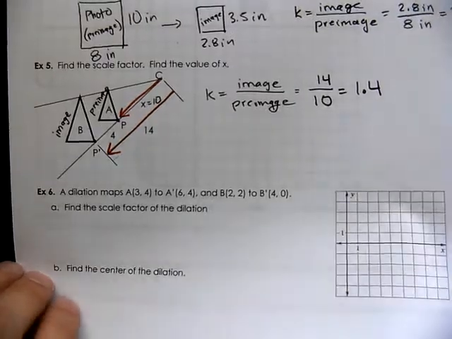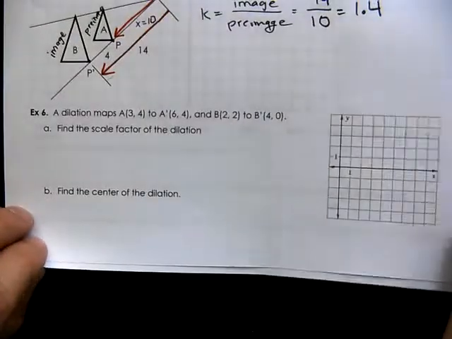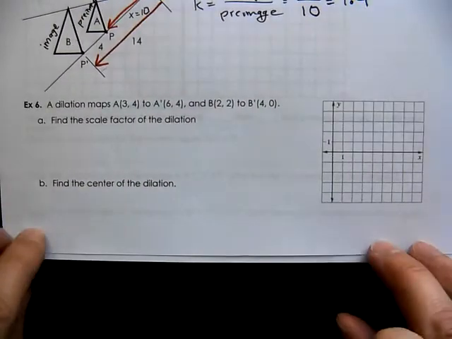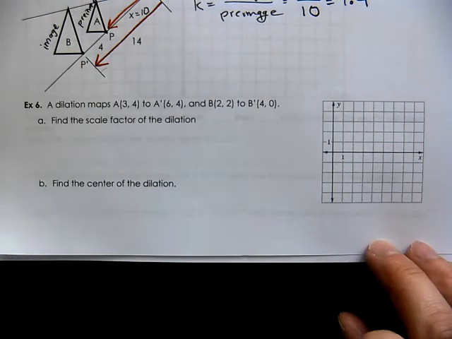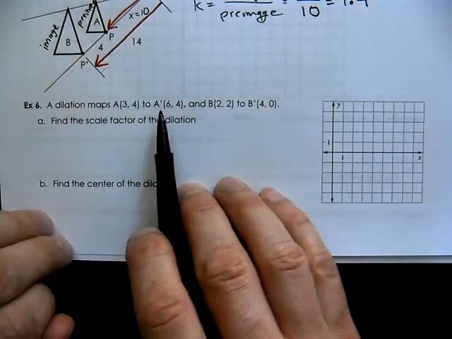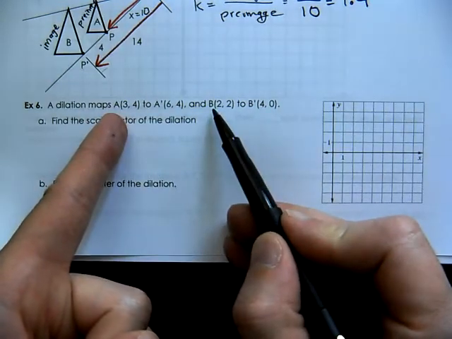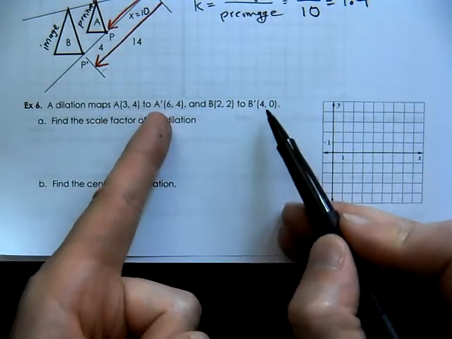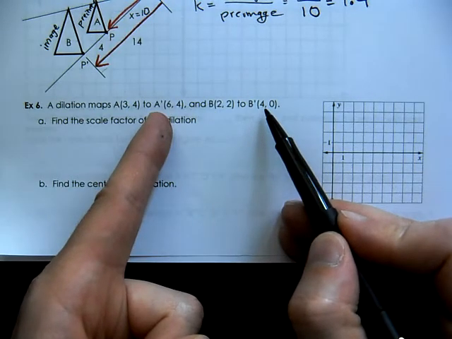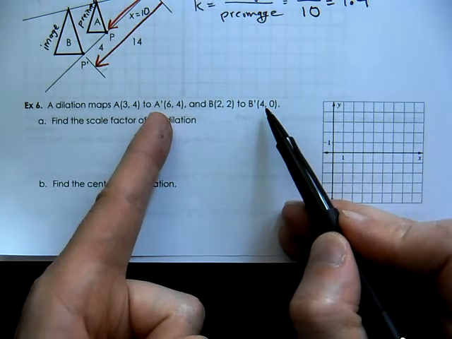Here we have not a triangle, but just a segment. We're keeping it really small this time. A dilation maps point A to A prime and point B to B prime. That means A and B form a segment. That's your preimage. A prime, B prime form the image. And again, it's just a segment.